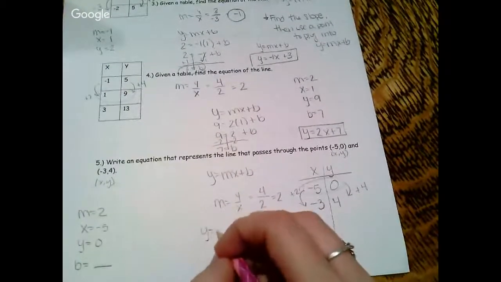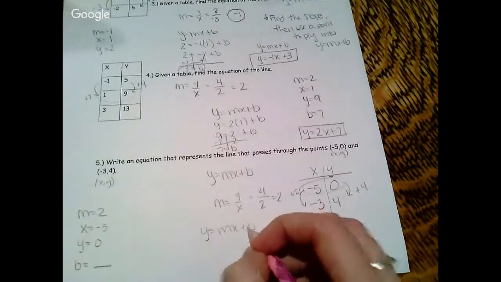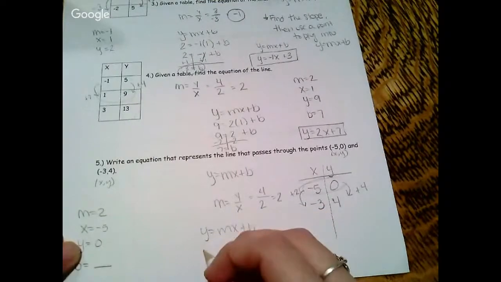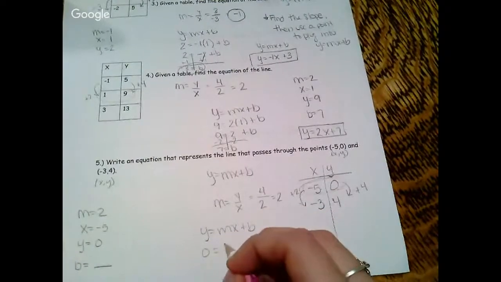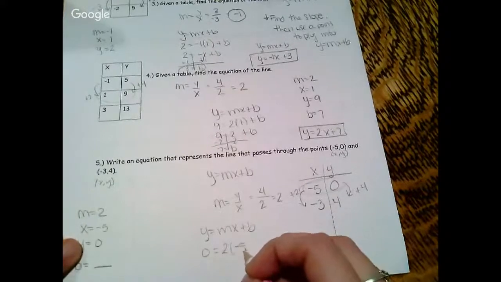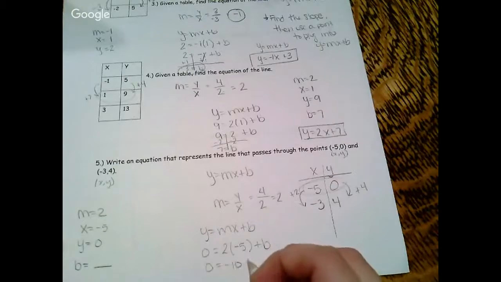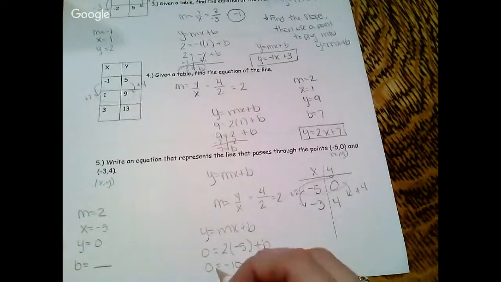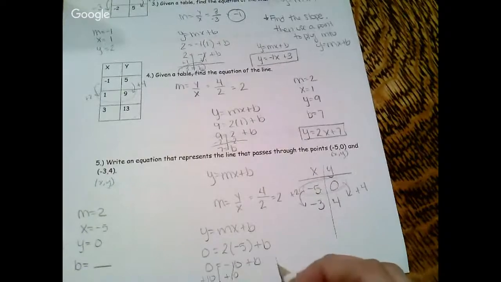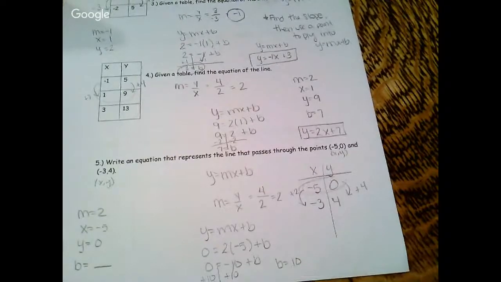So in my equation, y equals mx plus b, I'm going to replace it with y is 0 equals m is 2, x is -5 plus b. So I have 0 equals -10 plus b. Well, I have to add 10 to both sides, and I'm left with b equaling 10.